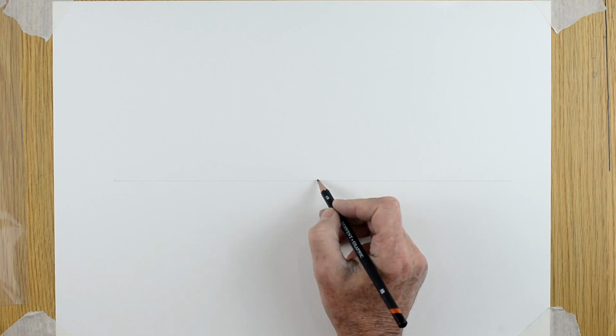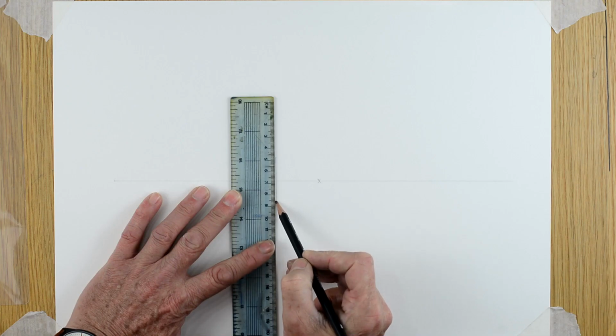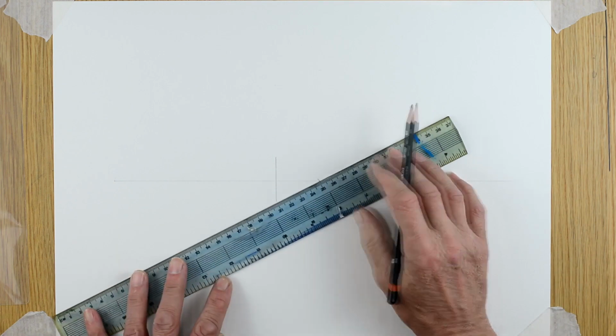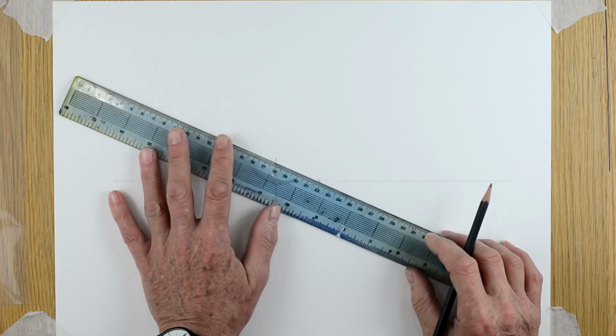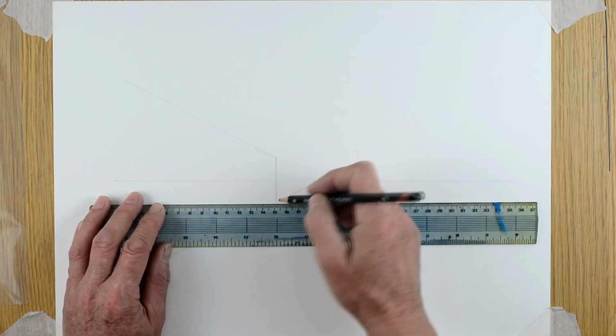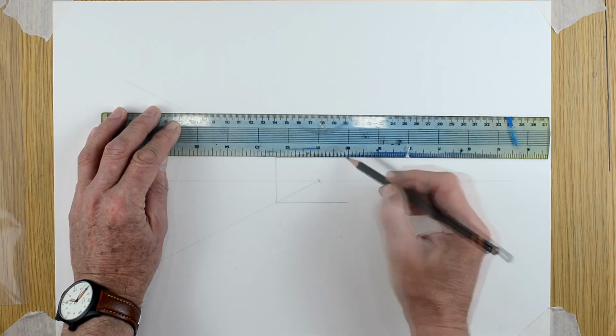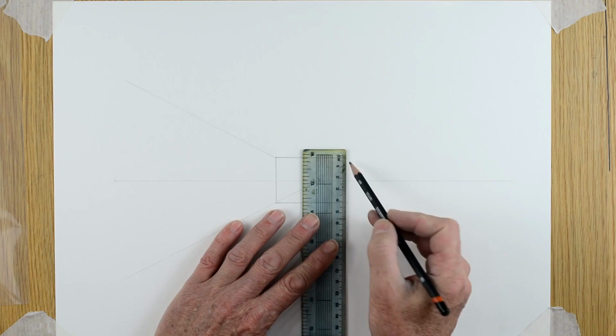So I'm going to put the vanishing point in the middle here and I'm going to draw the edge of a room. I'm going to draw one wall here and I'm going to do the horizontals. The top and the bottom of the wall must disappear to the vanishing point. I'll draw the rest of the wall in the back here, as you can see, very simply. So I'm looking into a room.